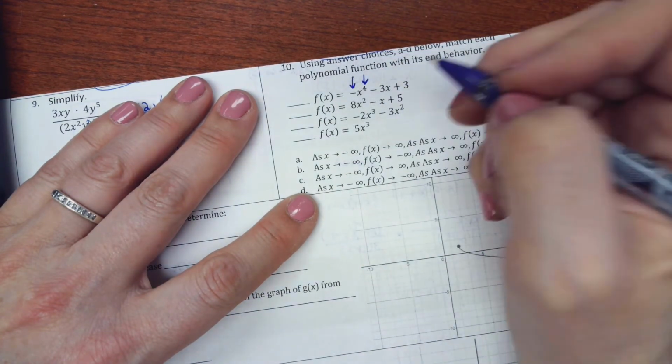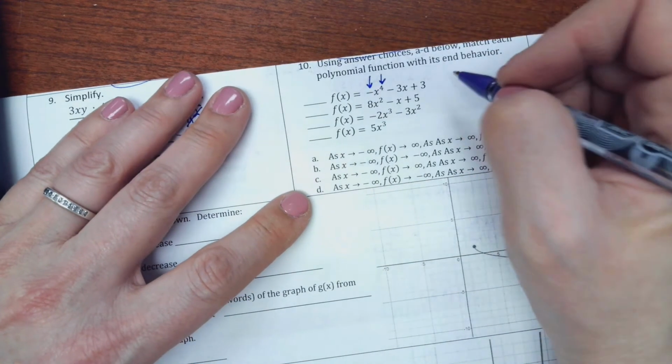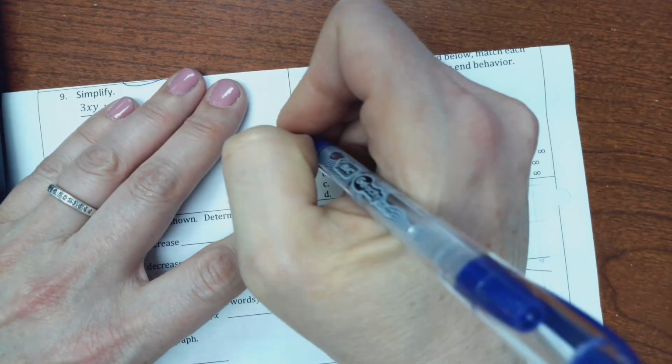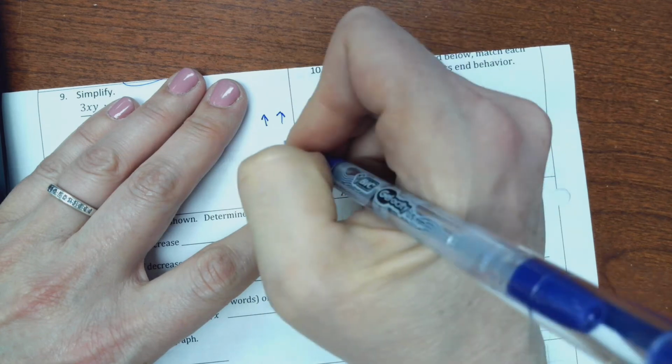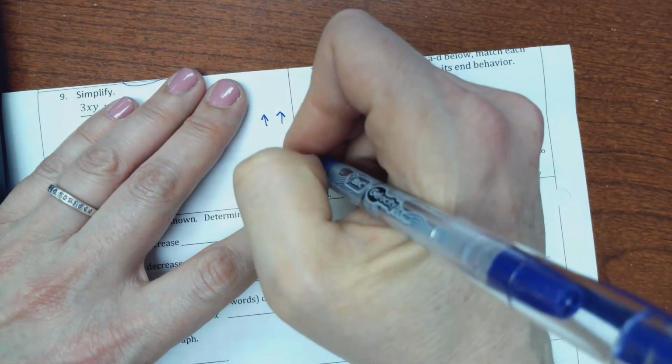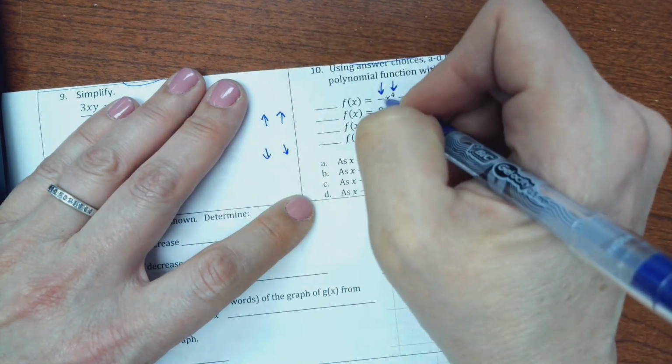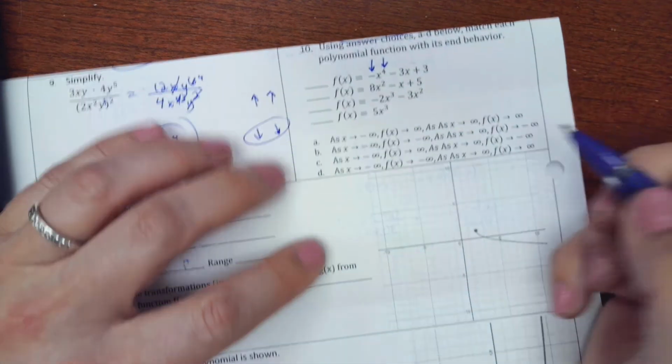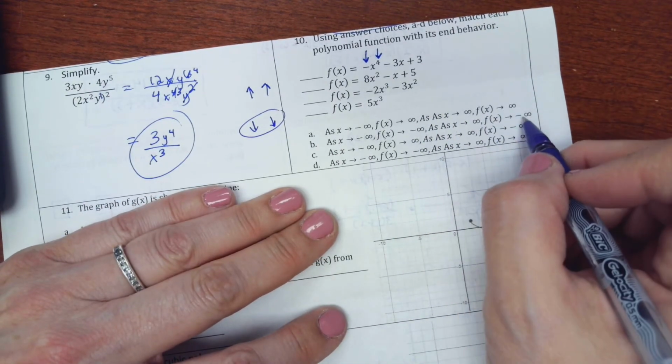All right, over here, I'm going to be looking at the degree and also the leading sign, positive or negative. So when something is even, remember even exponents, even degrees, they either both go up, both ends go up, or both ends go down. Since it's negative, they both go down. So I need the last parts to be negative, negative. So that's letter B.